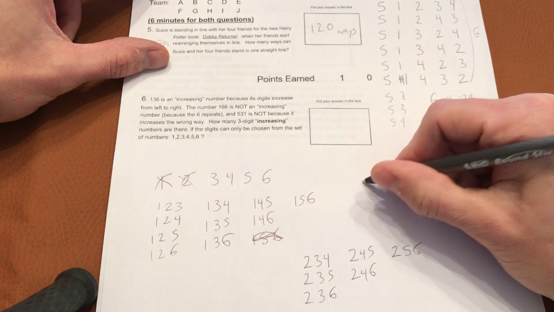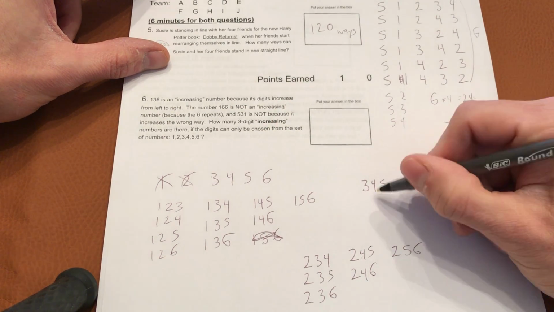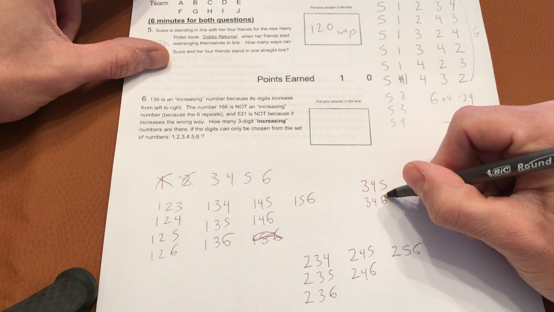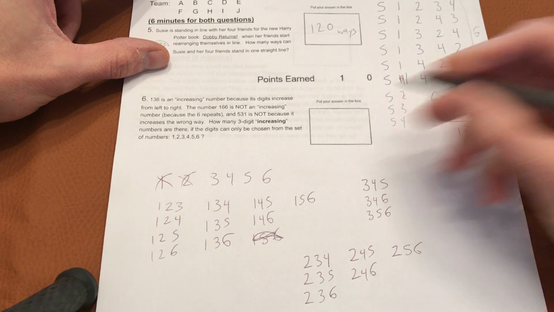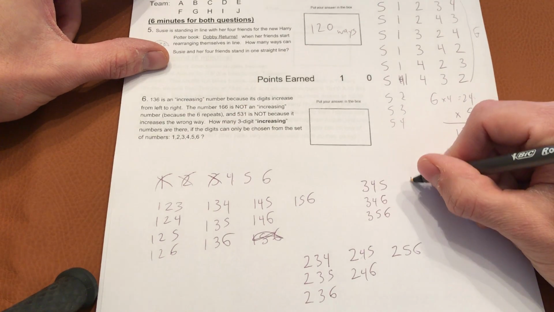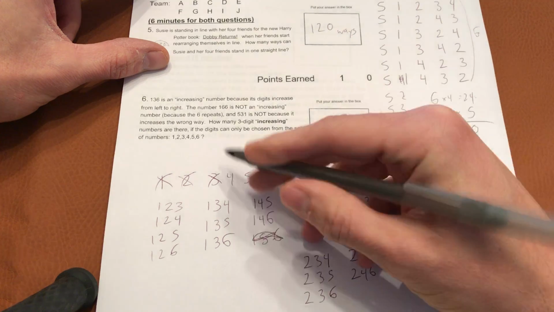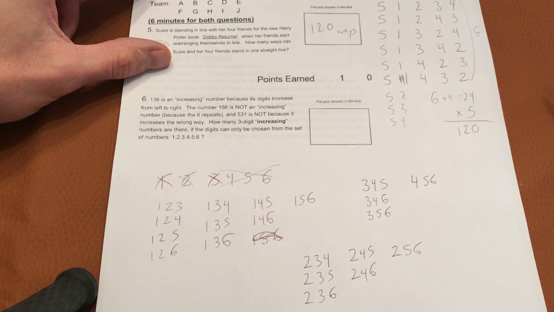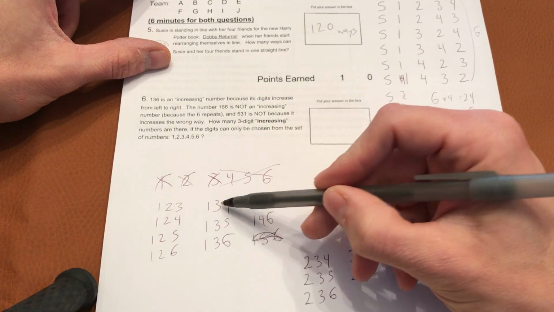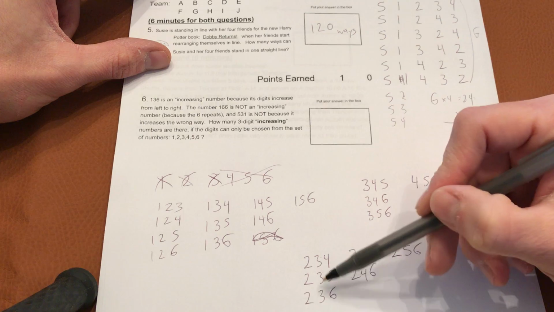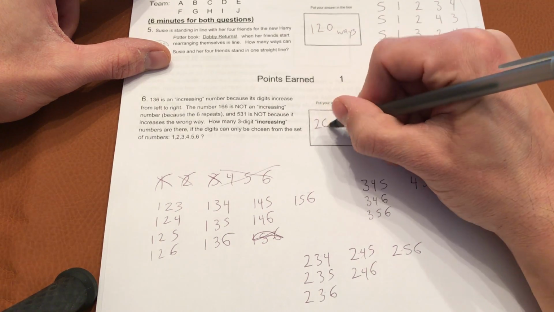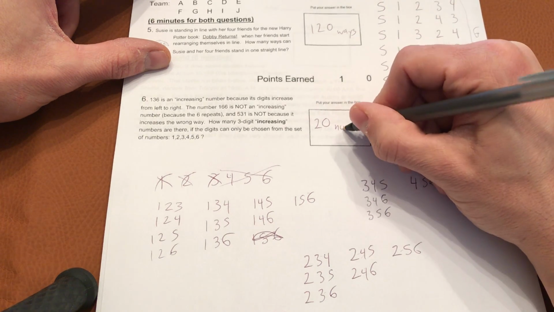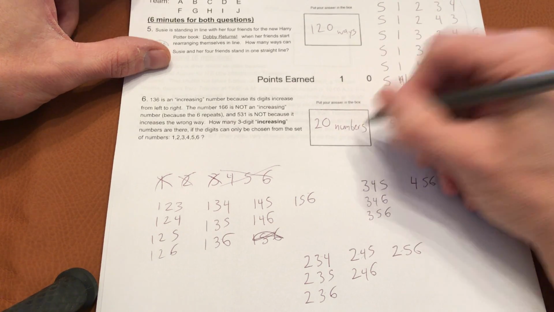Next, I'll come to the 3, and I have very few to even try: 345, 346, and then I'll try 356, and that's it. My last one even possible is 456. I can't rearrange those because there are just 3 numbers left. And so what you do is you come back through and count up all the things you came up with: 1, 2, 3, up to 20. So you have 20, and then your unit would be 3-digit numbers.